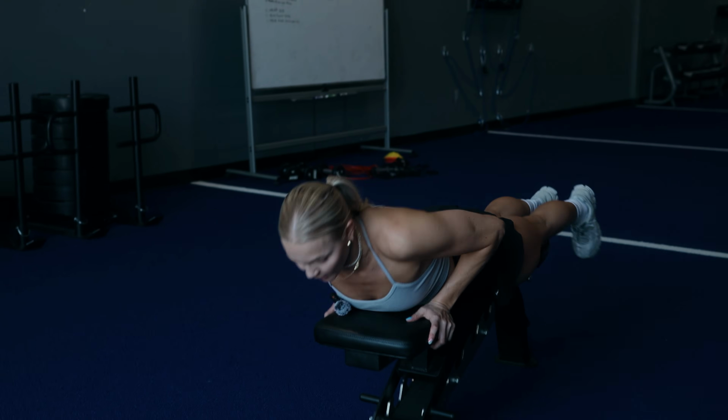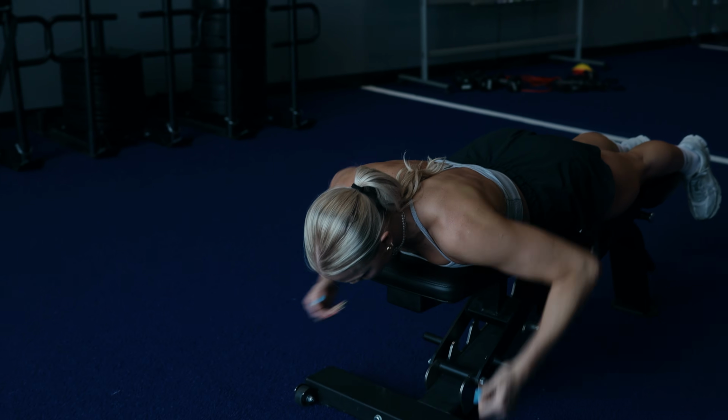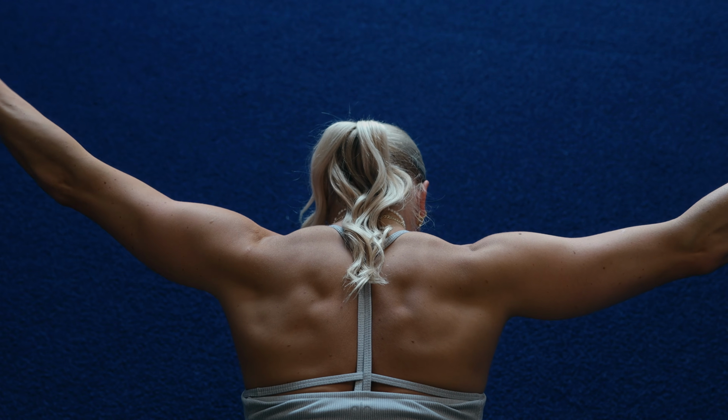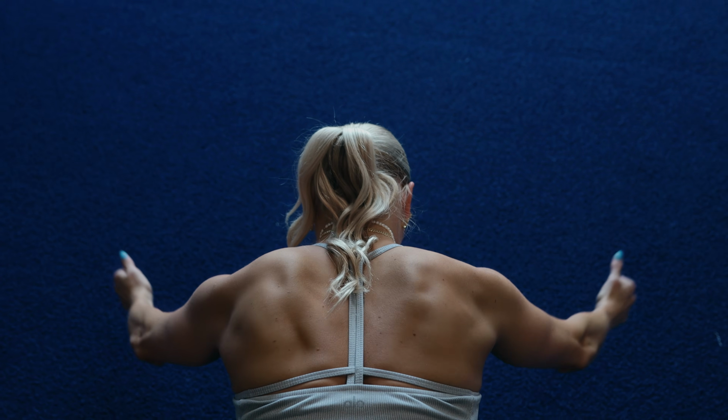So for that progression of the Y raise on the floor, next is up on the bench. So with the bench, the same concept applies. You're hanging your body, your head off the edge, you're depressing those shoulder blades first, and then you're lifting up and trying to reinforce and pull from those lower traps even more.